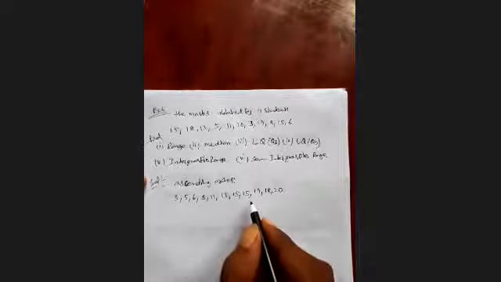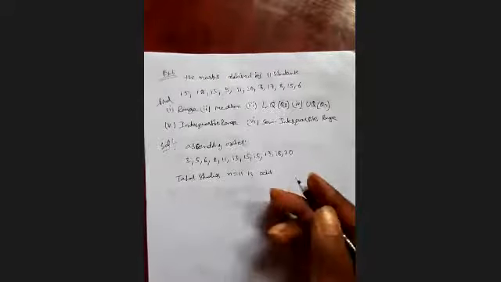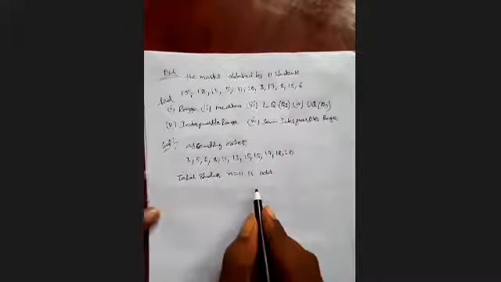So n is equal to 11 students, which is an odd number. For odd and even numbers we should find the median, LQ and UQ differently. Now the first question is asking for the range.